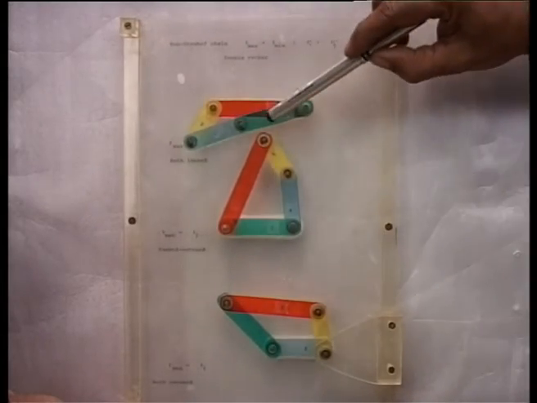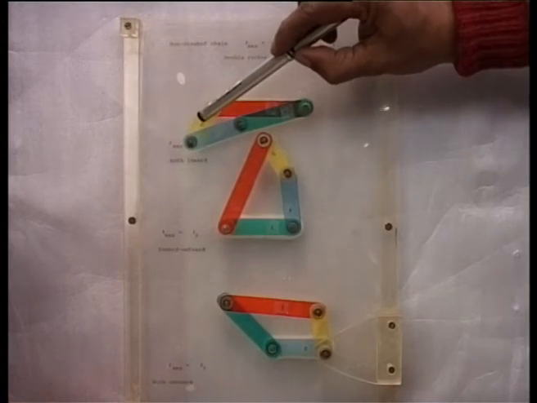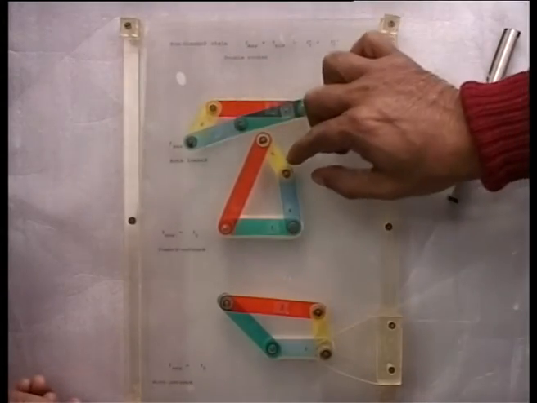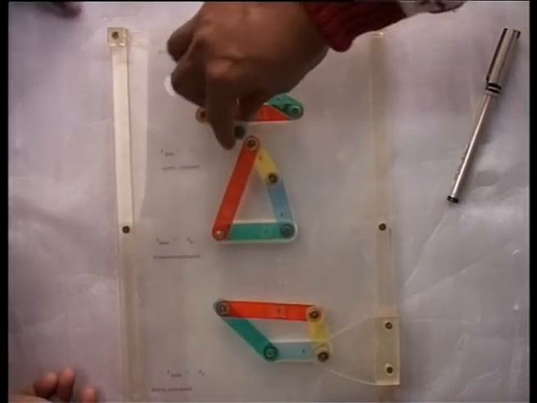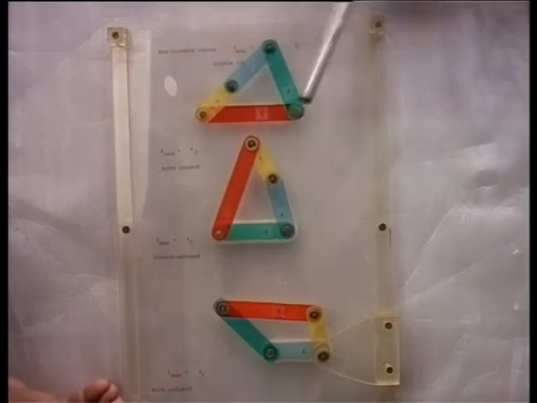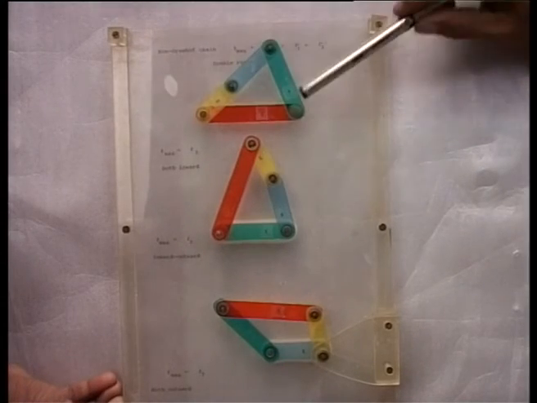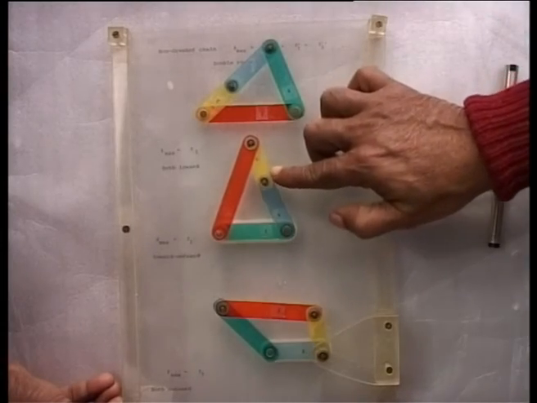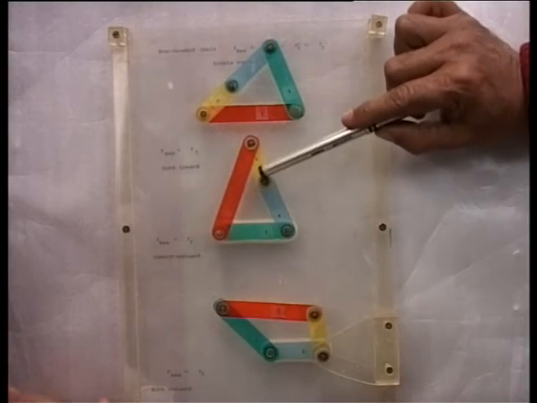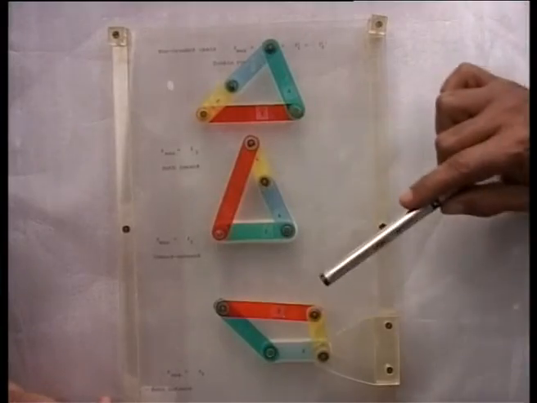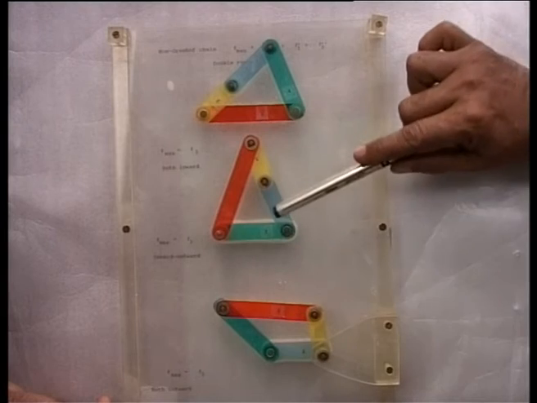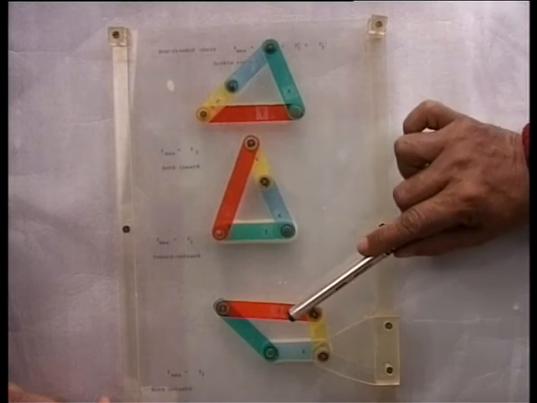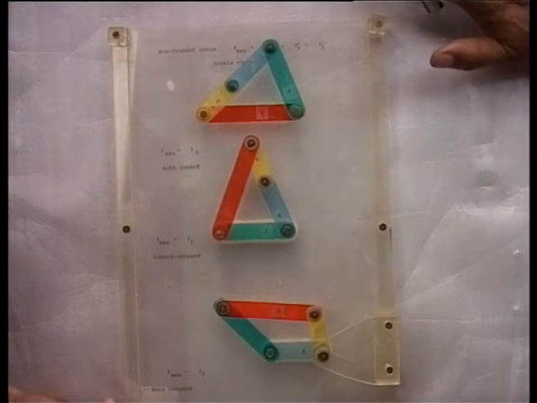When these two links become collinear, this gets its extreme position. Similarly, when these two links become collinear, this gets its one extreme position. Same is true here. These two links are collinear and this gets its extreme position. So, we have seen different inversions from the same non-Grashof chain always yield double rocker linkages.